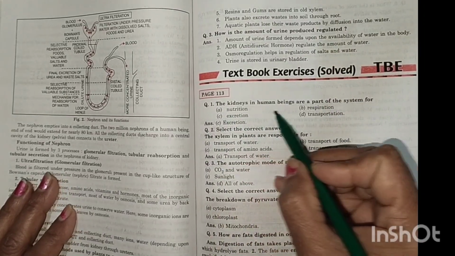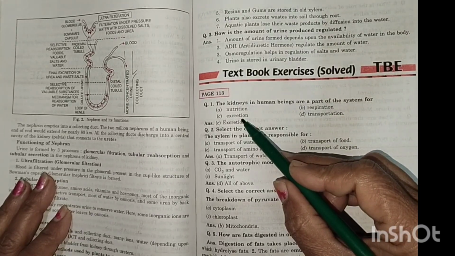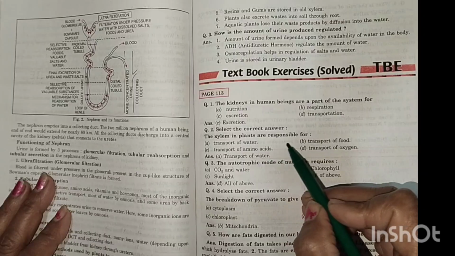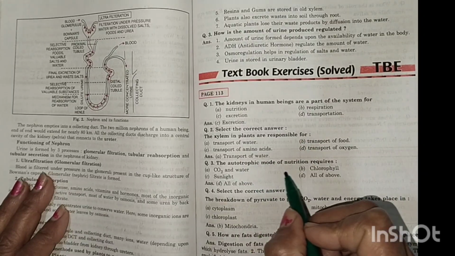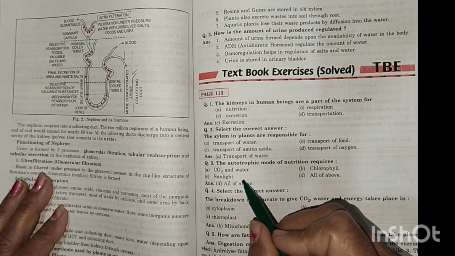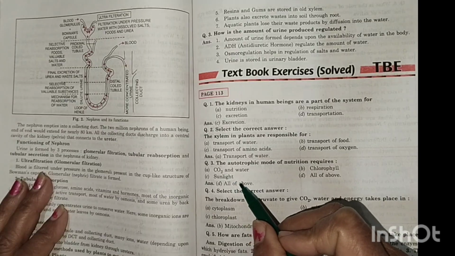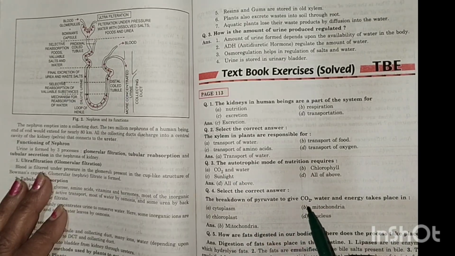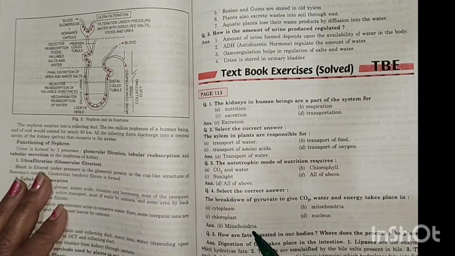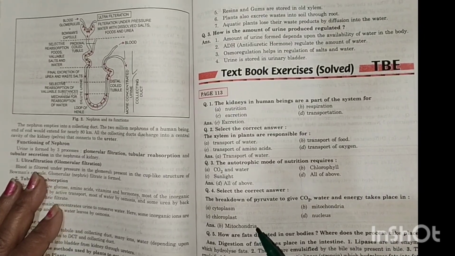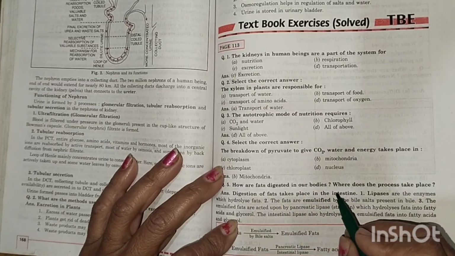Now next question. The kidneys in human beings are part of the excretory system. Kidney is related with excretion. The xylem in plants is responsible for the transport of water. Phototrophic mode of nutrition requires all of these: CO2, water, chlorophyll and sunlight. The breakdown of pyruvate to give CO2, water and energy takes place in the mitochondria, because this is the aerobic form of respiration. Question: how is fat digested in our bodies?